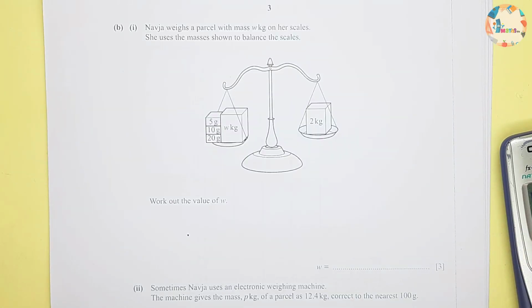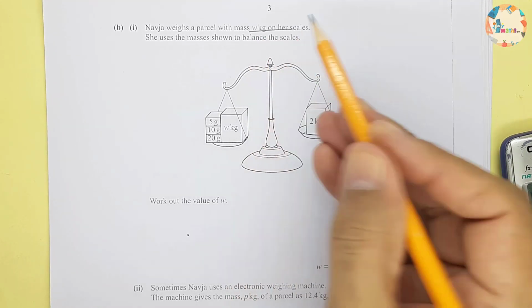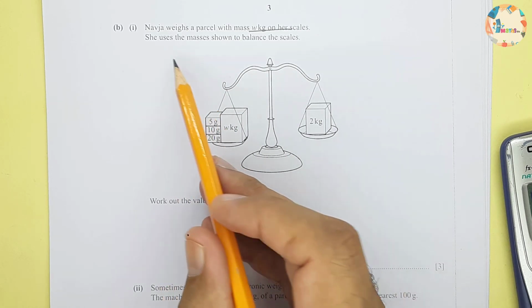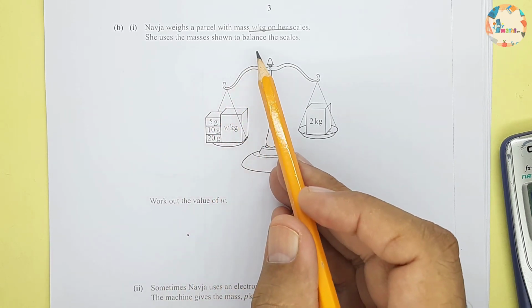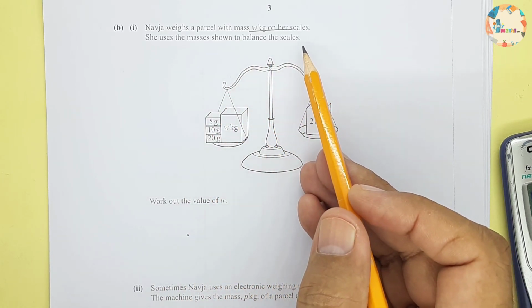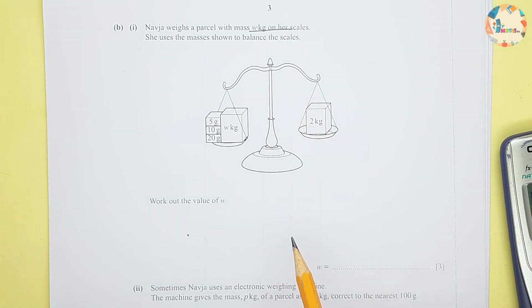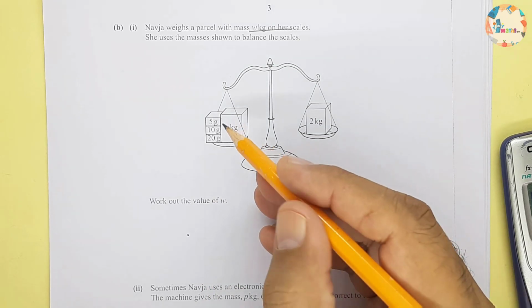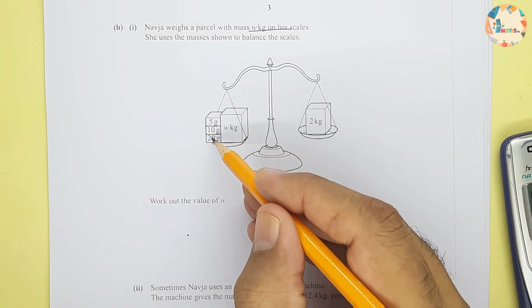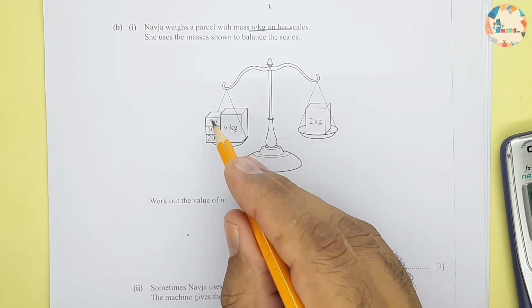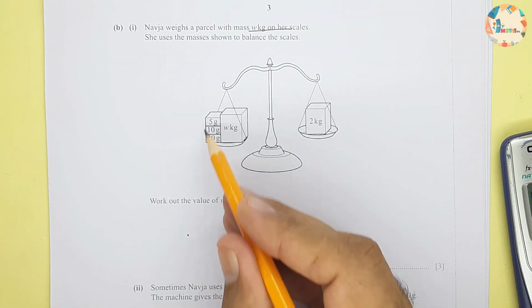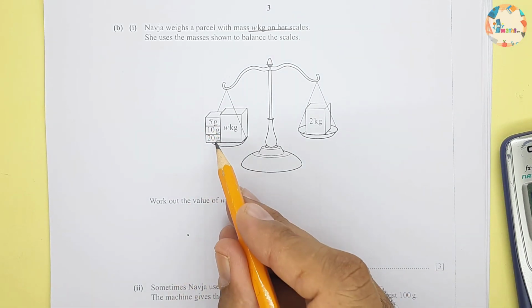B part. Navja weighs a parcel with mass W kilogram on her scales. She uses the masses shown on the balance to balance the scales. Work out the value of W. So if we add these grams, this is 20 plus 10 plus 5, so this will be 35 grams.